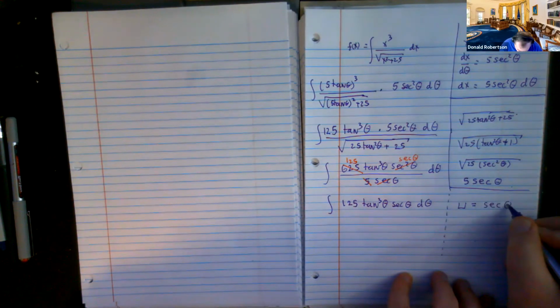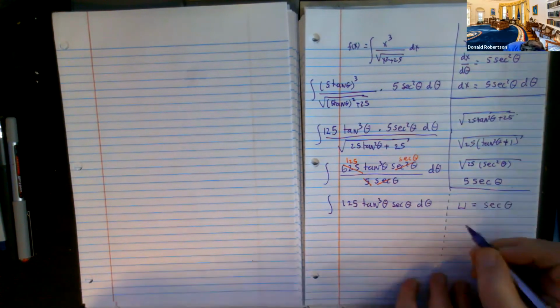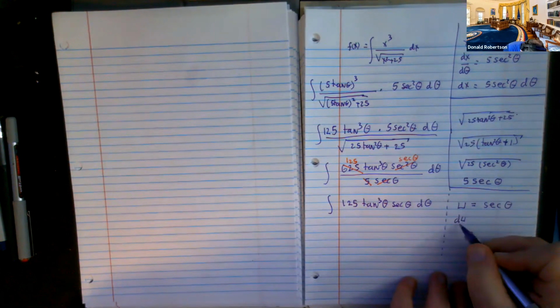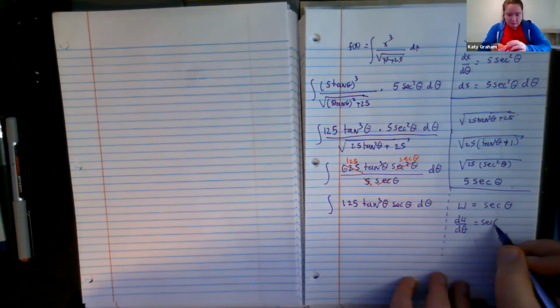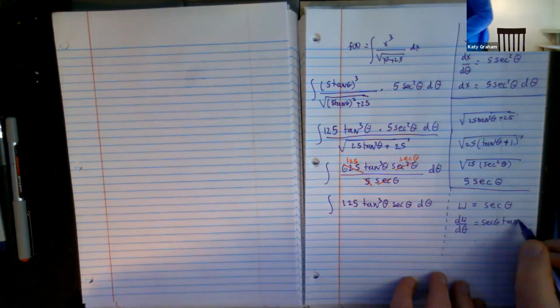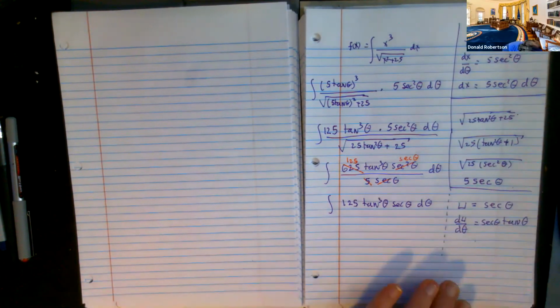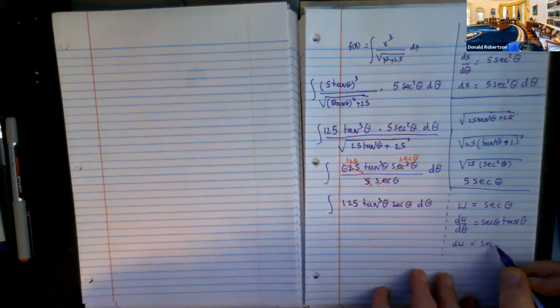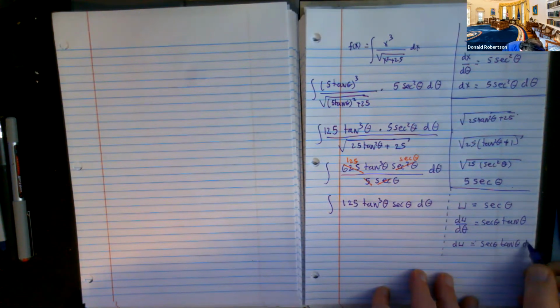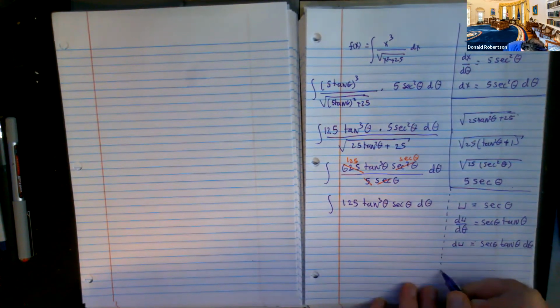Now I'm going to do a u sub of secant theta. That makes du by d theta secant tan, which means when we do the crossover, you get that, and then you isolate the d theta.